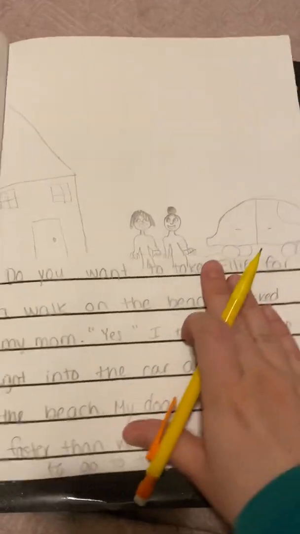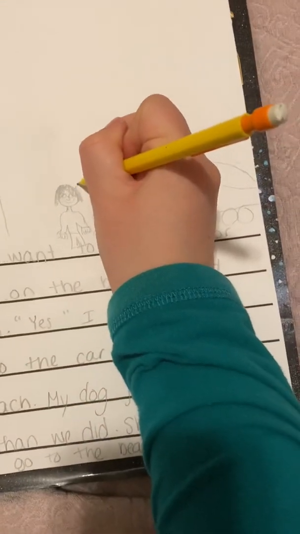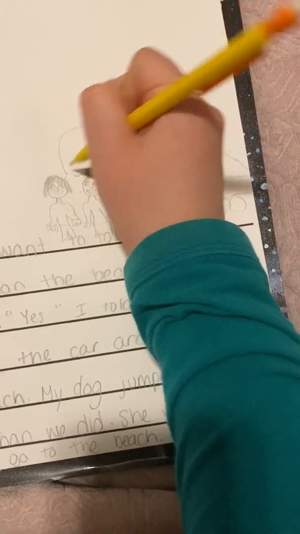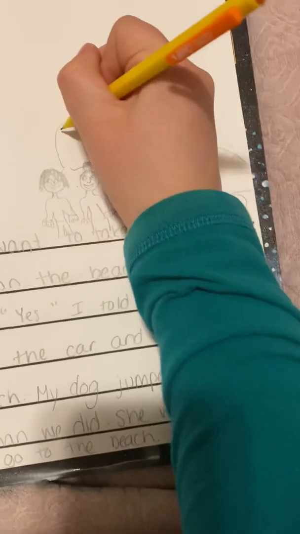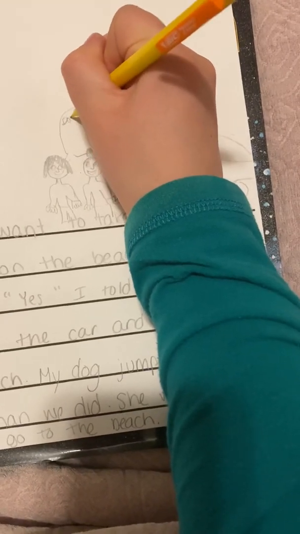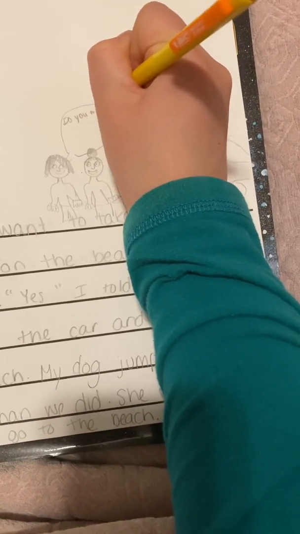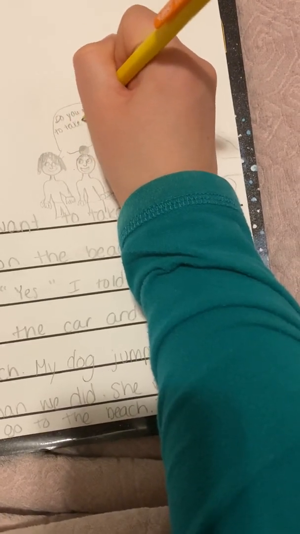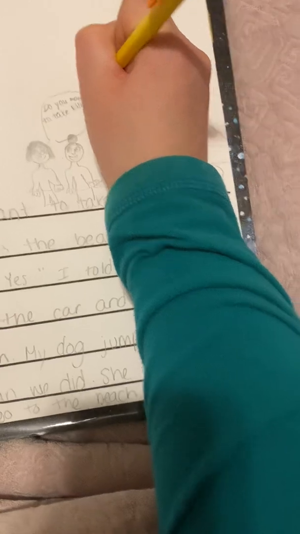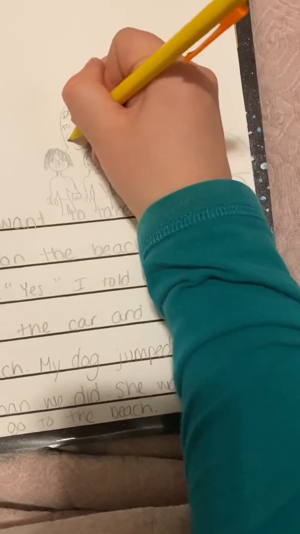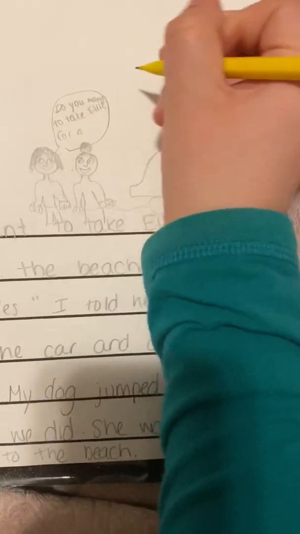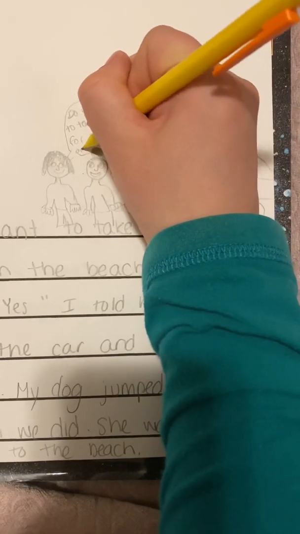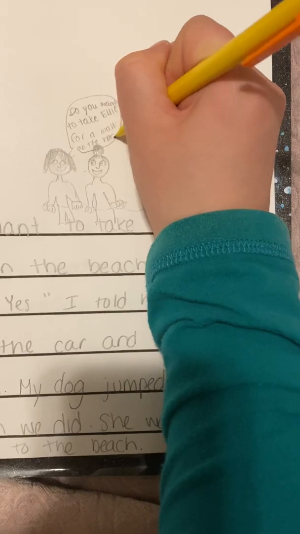So to make this a more detailed illustration, maybe I could add a speech bubble saying, do you want to take Ellie for a walk on the beach?